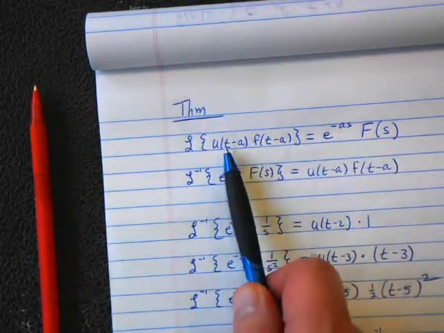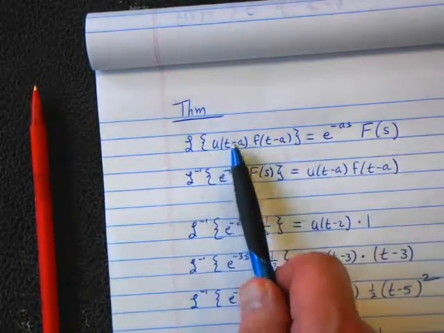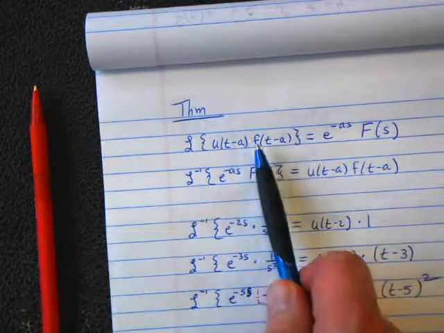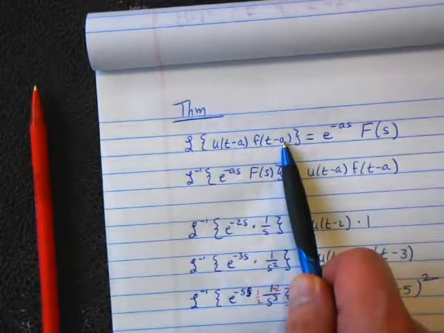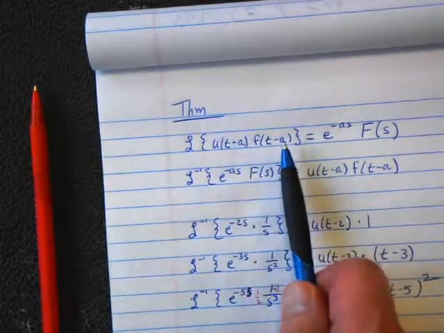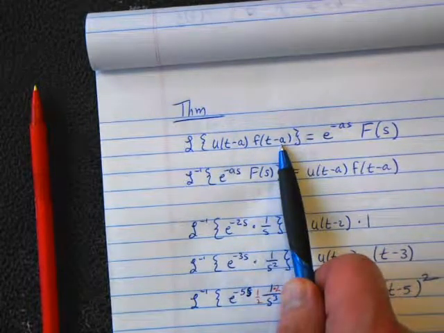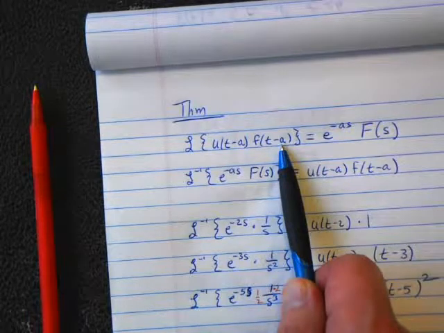So if I have u of t minus 3 pi here, I need sine of t minus 3 pi there. Your translation here has to match your translation there. Well, how come you can just throw that t minus 3 pi in?